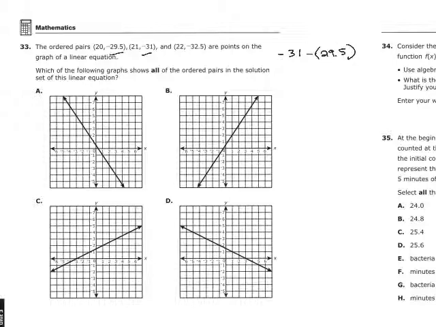Minus 29.5. Okay, so that's 0.2 minus 0.1 all over 21 minus 20. So now we should get, I'm too tired to do this, 1.5, no, minus negative, whoops, I forgot my negative there.